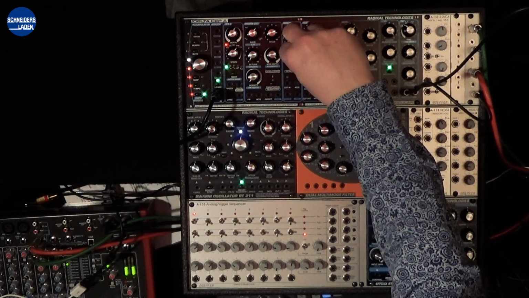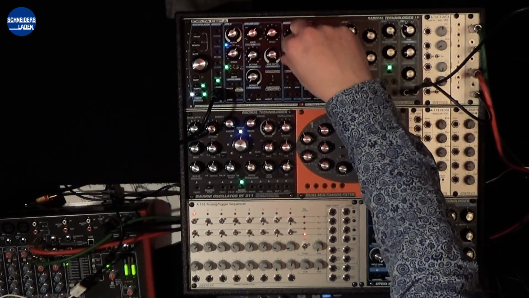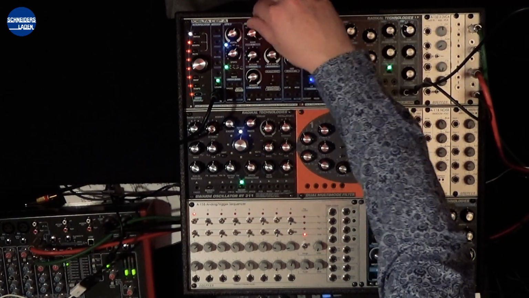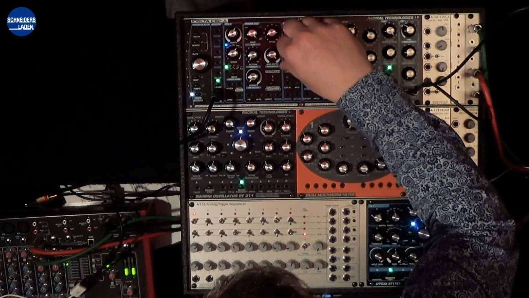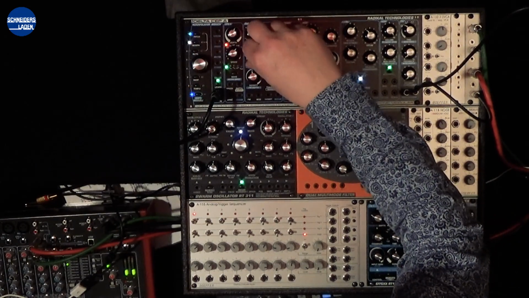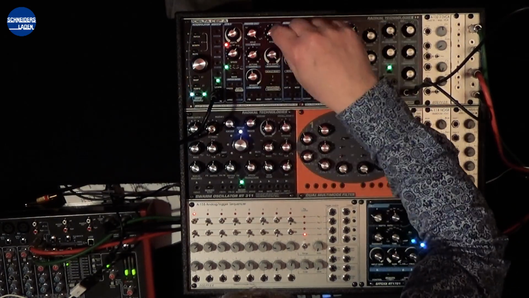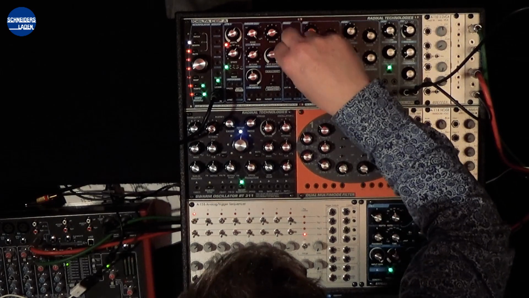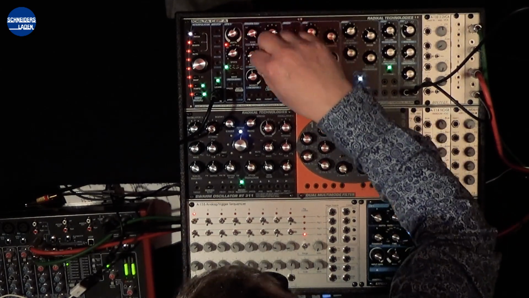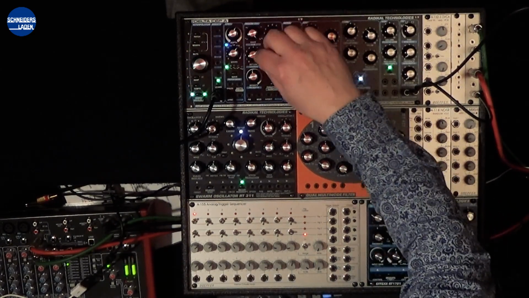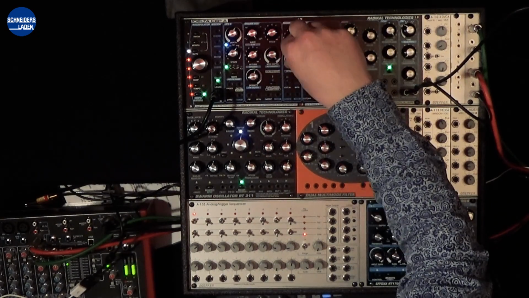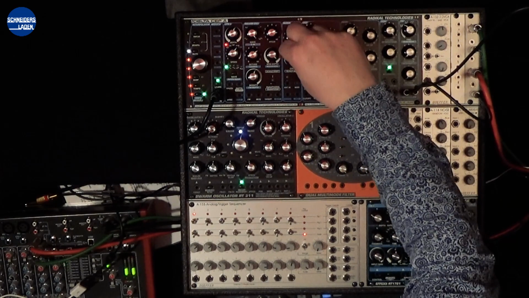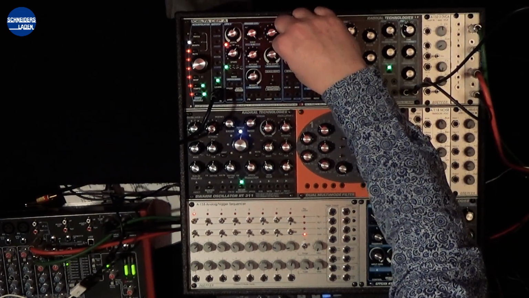You have saturation, so you can saturate the filter function. Did a little mistake because the shift function was still active. Here it's not distorted, and here the signal becomes distorted.